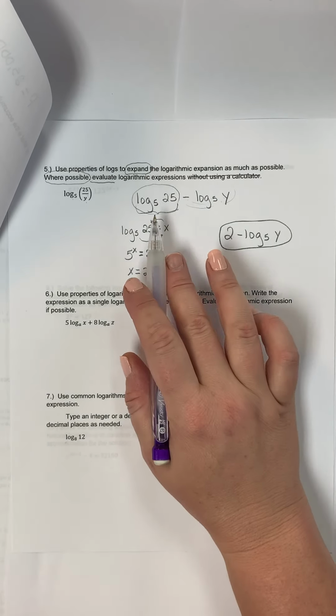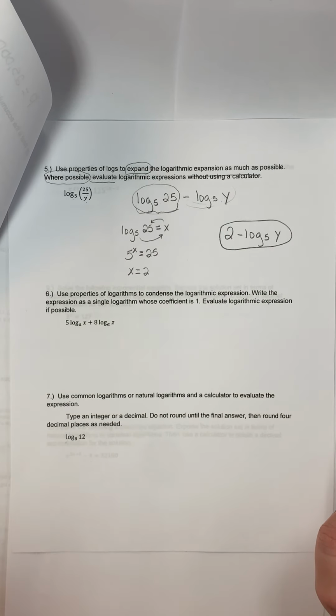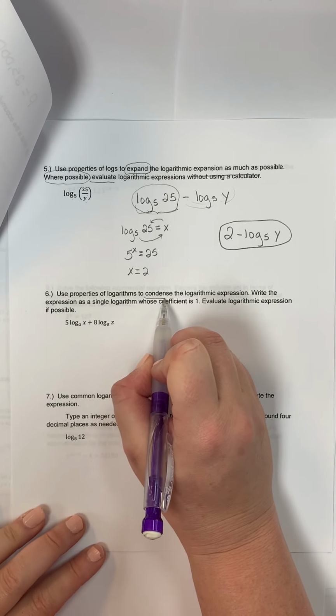Make sure you realize this is actually a 2-part problem. You will end up getting half of that problem wrong, or maybe even the whole problem, depending on my math lab, so be super careful about that. Okay, this one just wants you to condense.